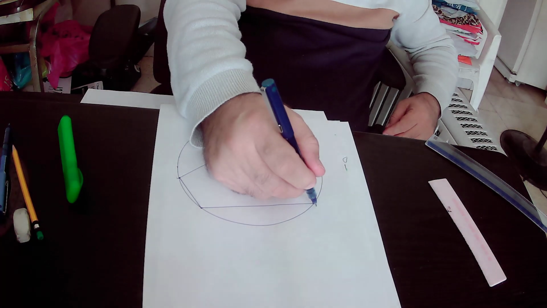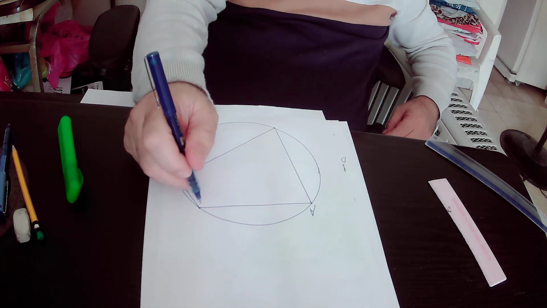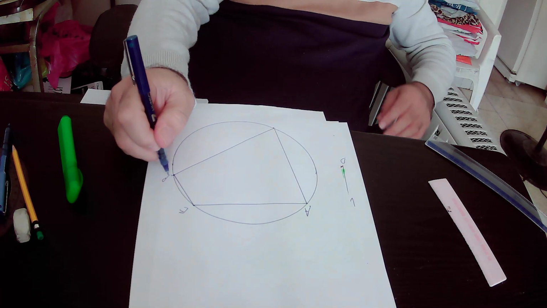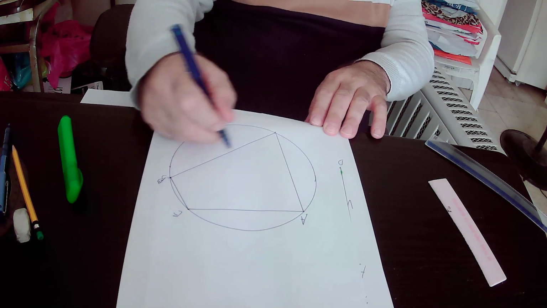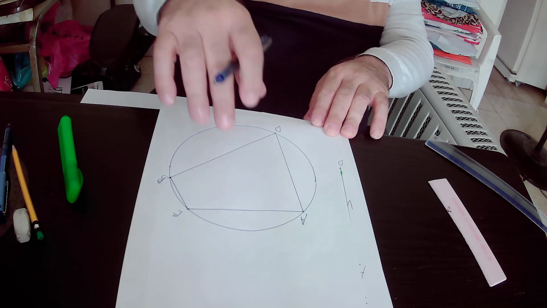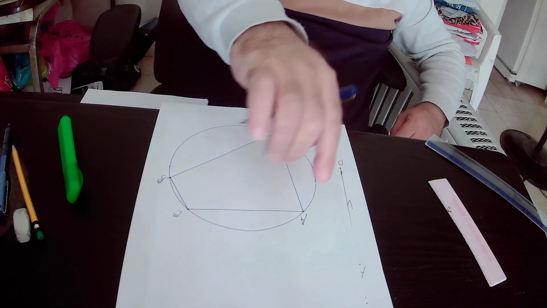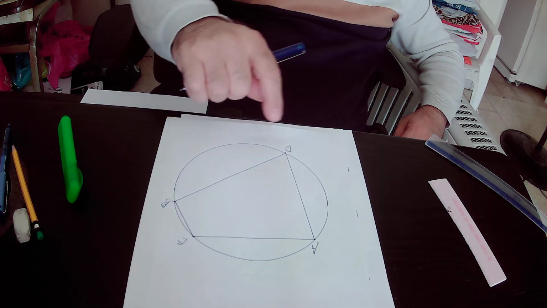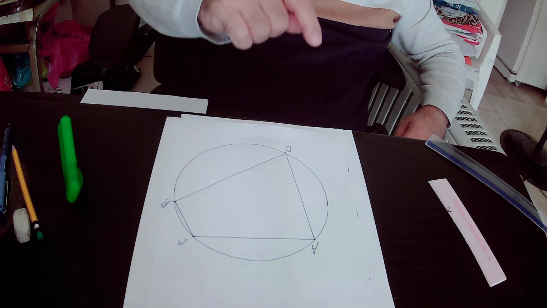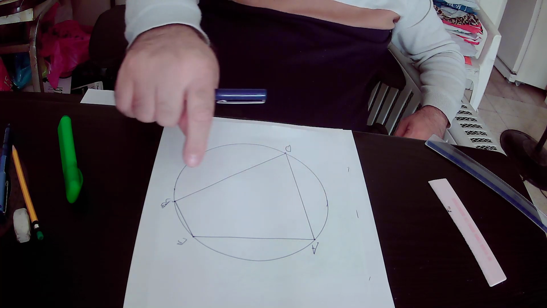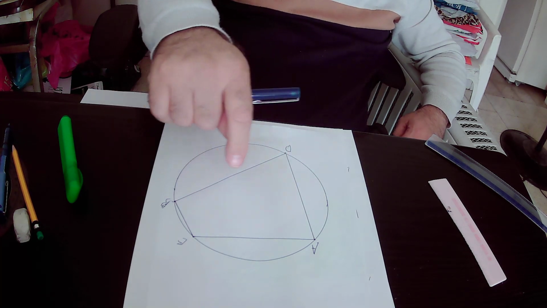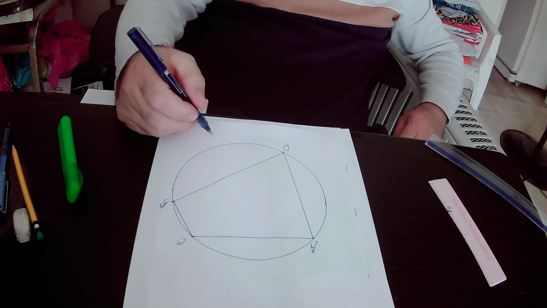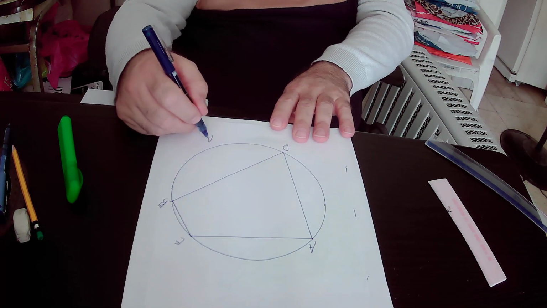Quadrilateral AEBD. This quadrilateral is inscribed by this blue circle, and the 4 points A, E, B, and D lie on this circle. As you can see, all 4 points lie on this circle. This is true according to rule number 2.